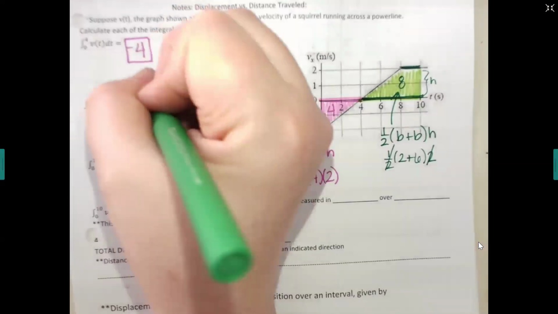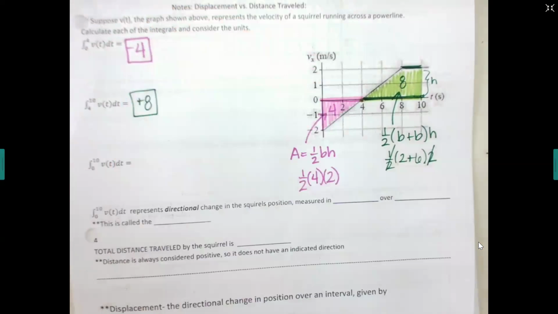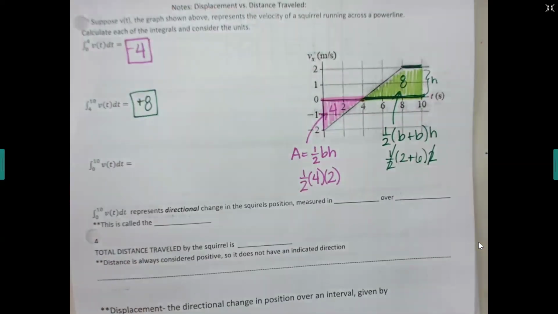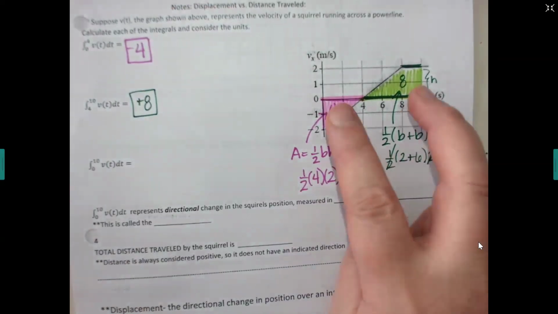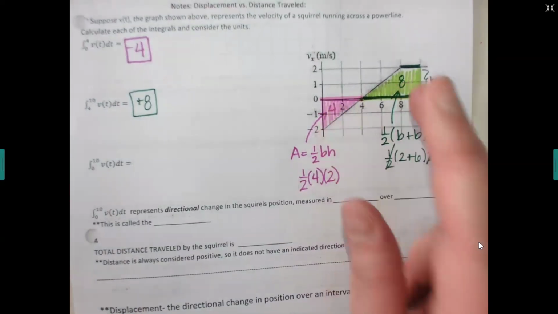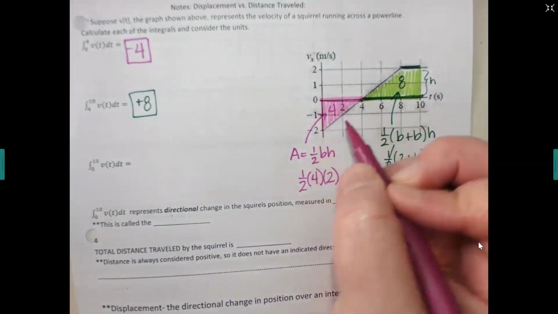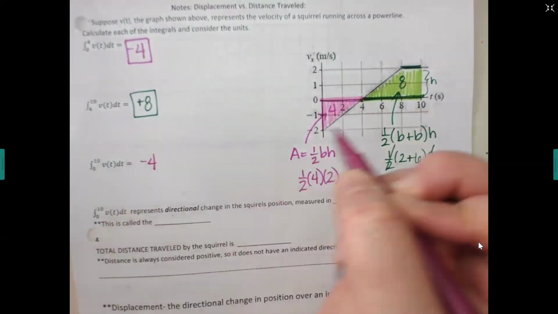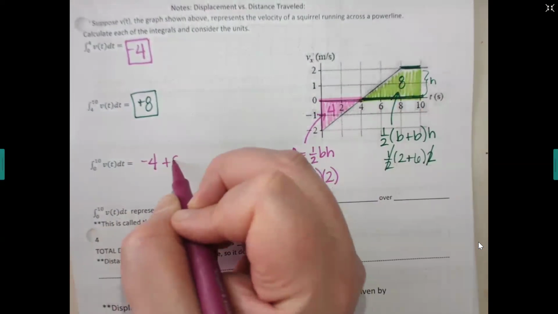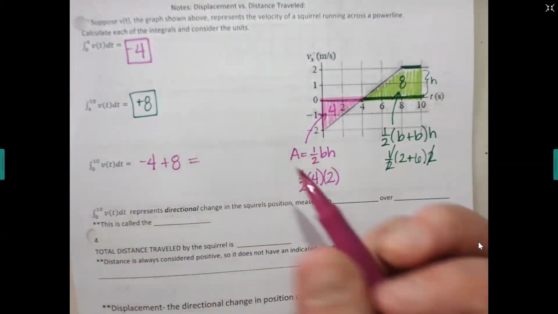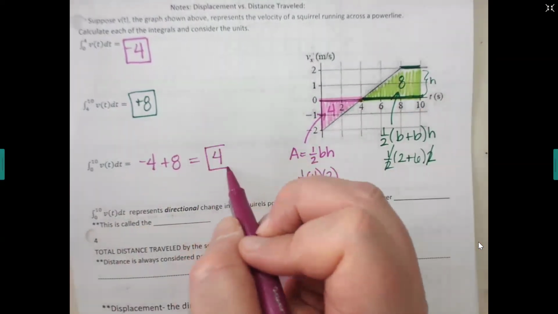Okay, then for the last one, I want to integrate all the way from 0 to 10. What will I do with these two values? Add them or subtract them? Subtract. Your 4 counts as a minus, but your 8 counts as a plus. So -4 plus 8, my overall value would be 4.